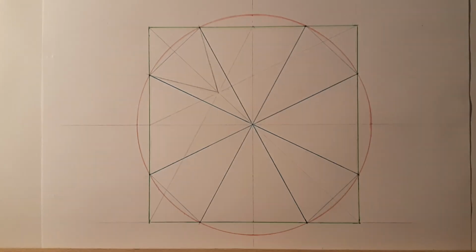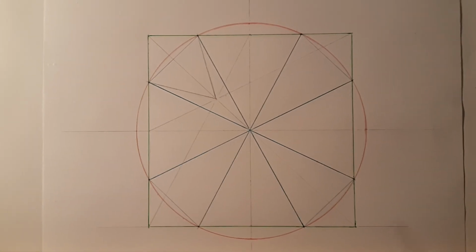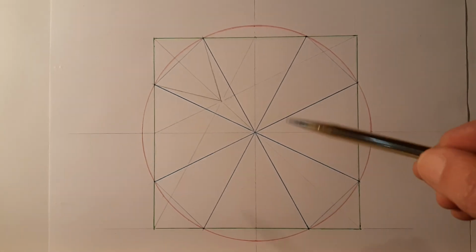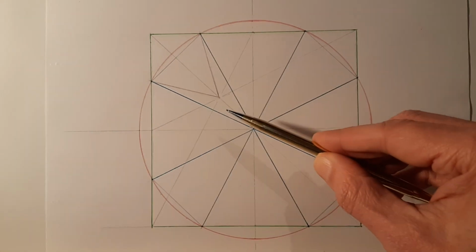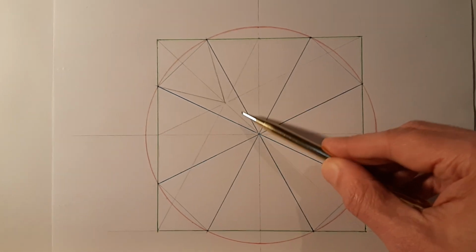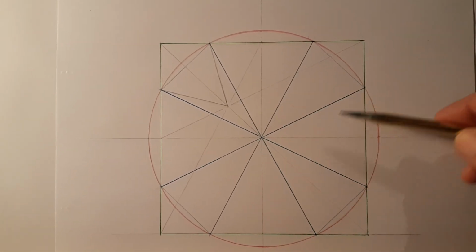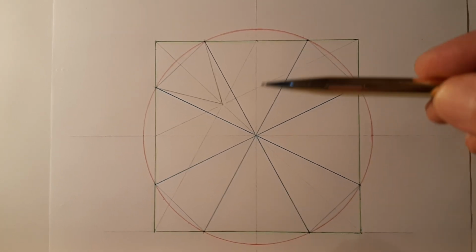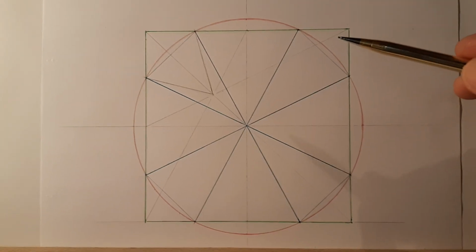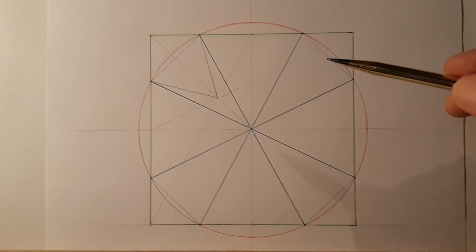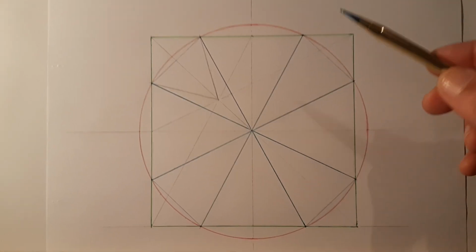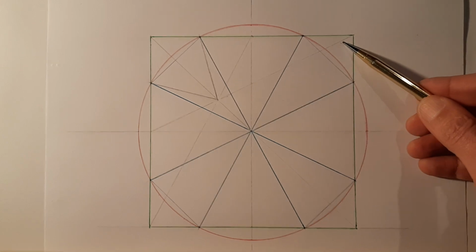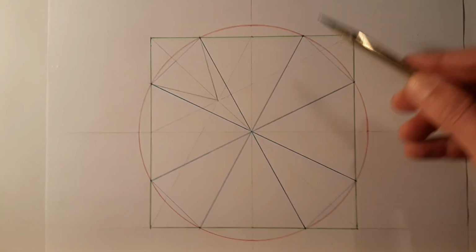And then I realized that the 36 degrees for four quadrants will work on any size circle. Any size circle, and you'll get the square for the circle.